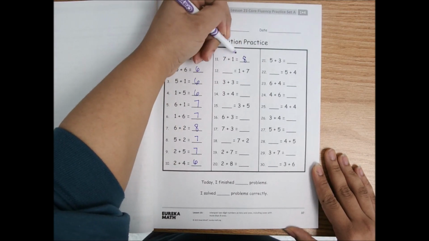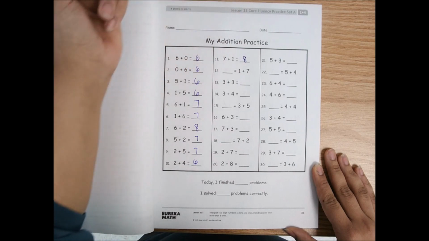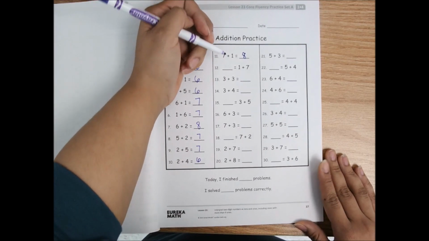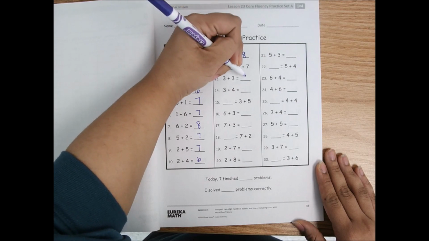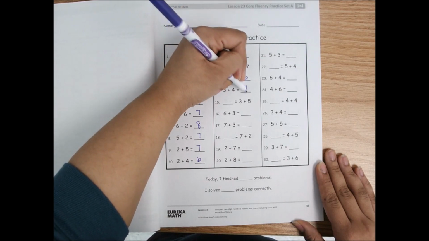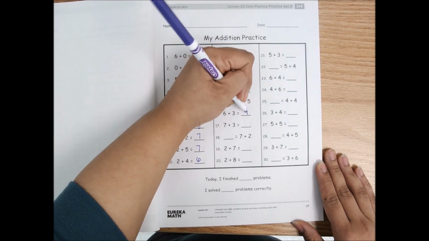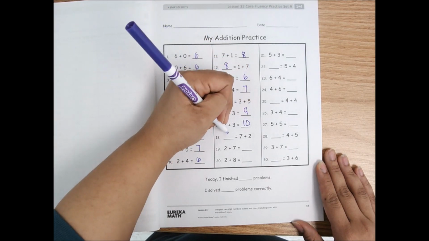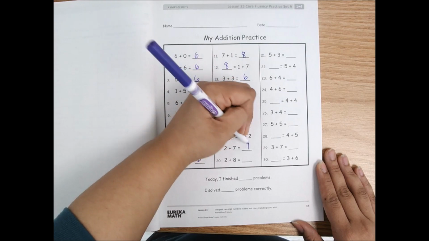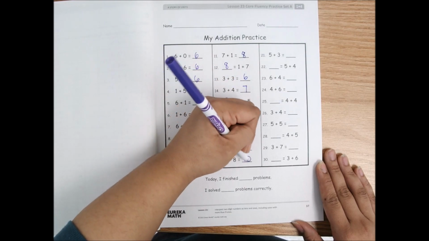Top of column 2, number 11, 7 plus 1 is equal to 8, 8, 6, 7, 8, 9, 10, 9, 9, 10.